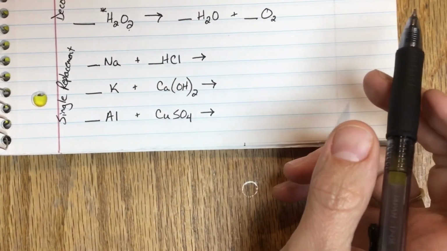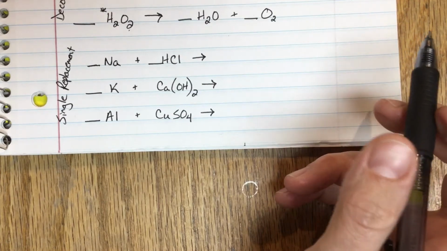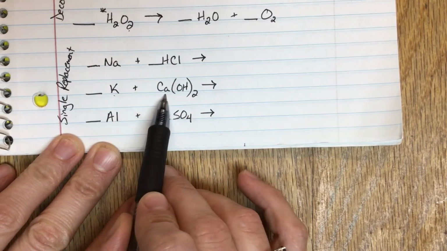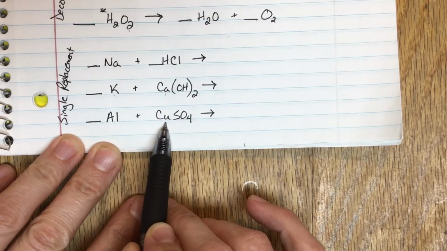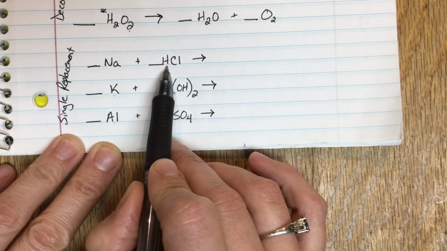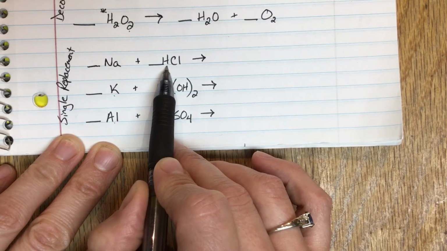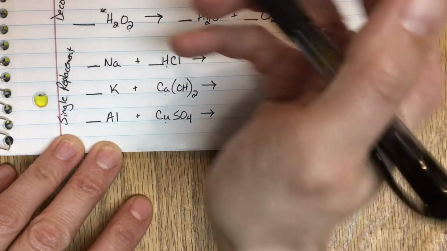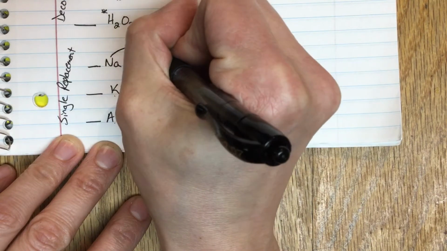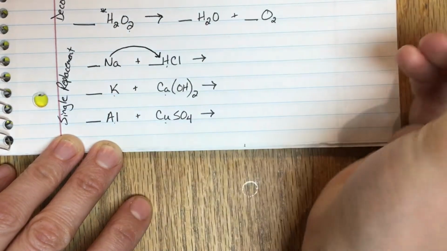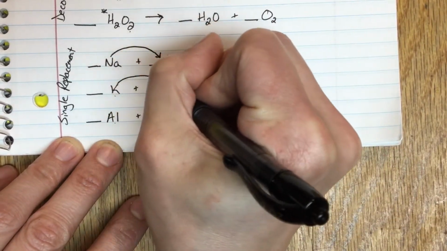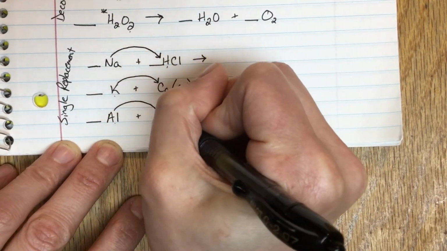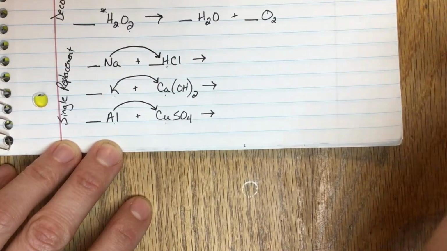Well, again, we have to look back at our activity series. So first off, metals will replace metals. So here's potassium, here's calcium, here's aluminum, here's copper. Now, hydrogen likes to act like it's a metal because it is a cation, it has a +1 charge. So I need to see, is sodium higher than hydrogen on the activity series? Is potassium higher than calcium on the activity series? And is aluminum higher than copper on the activity series?